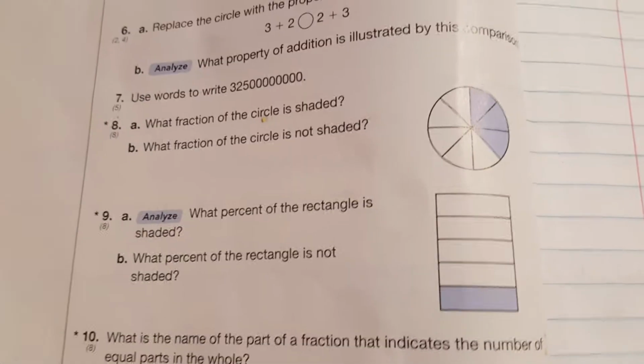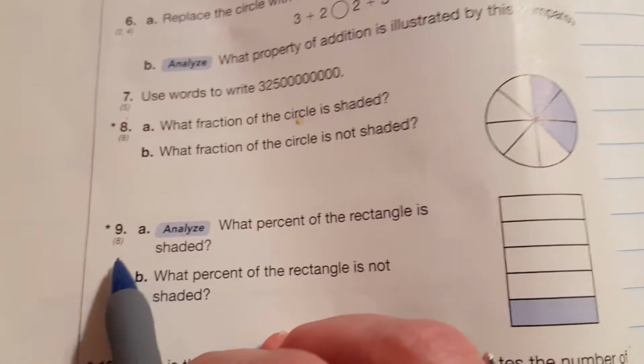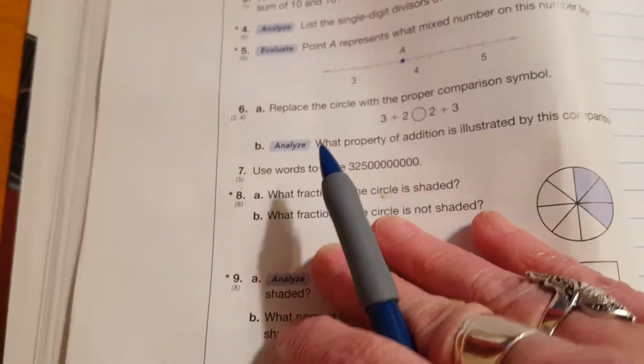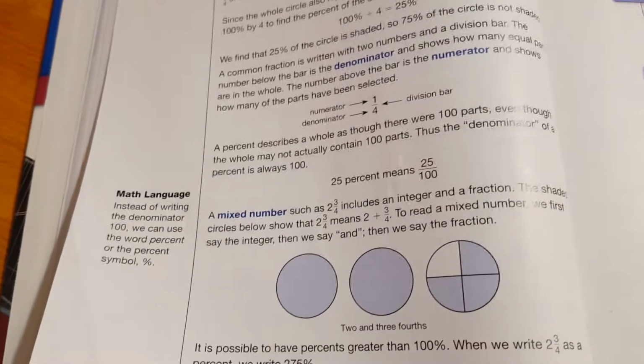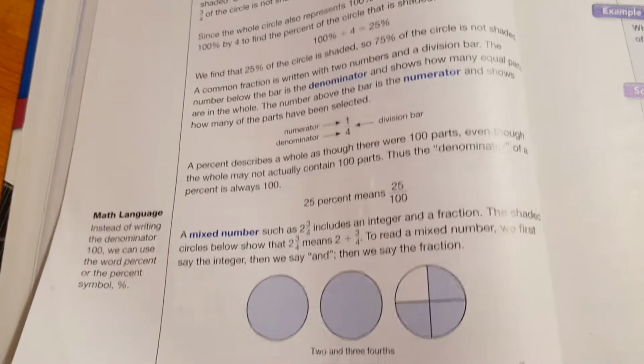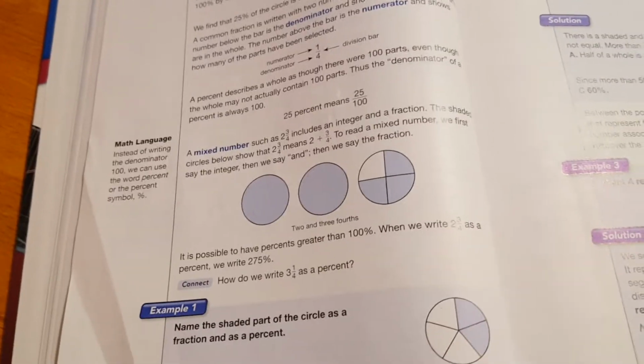Okay, now we only have 2 more to go. Now this one is a little more challenging, but you've got this. I could tell you my way of doing it, but I wanted to look at what the book said, so I looked back at lesson 8, and what they do is they explain to you that any fraction, no matter what, is 100%. Okay? 5/5, 4/4, 6/6.